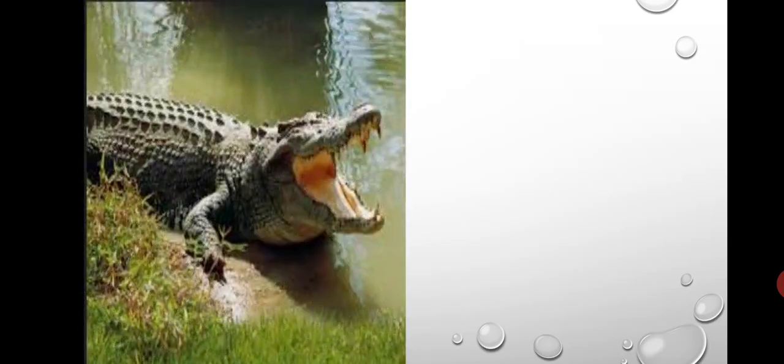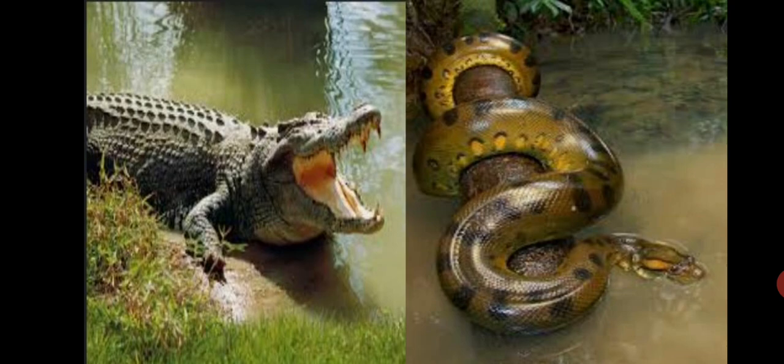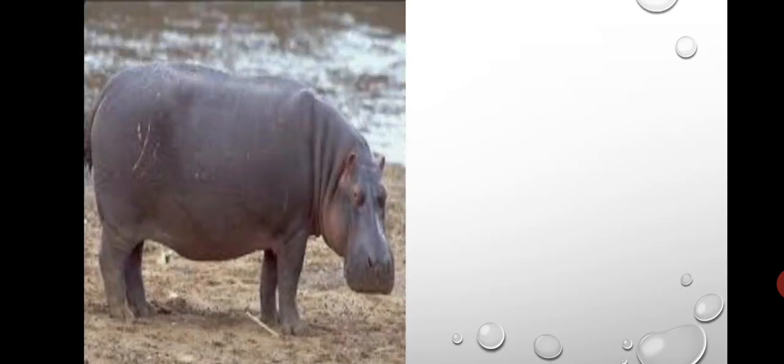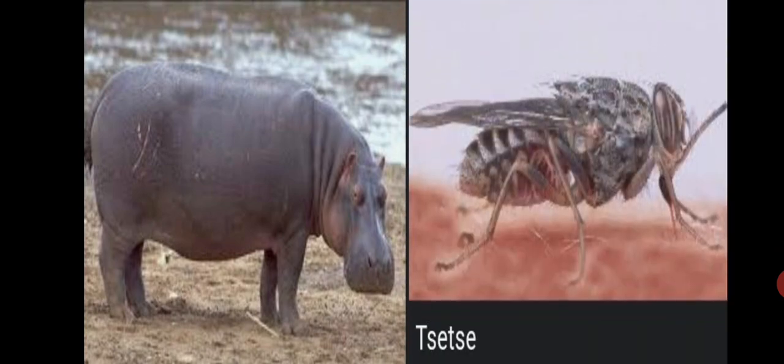Animal life. A great variety in animals is found in equatorial region. In marshy lands, crocodiles, anaconda, and hippopotamus, etc. are found. Animals, birds living on trees, example chimpanzee, gorilla, hornbills, etc. are also found here. Poisonous insects such as tsetse fly is also found in the equatorial region.